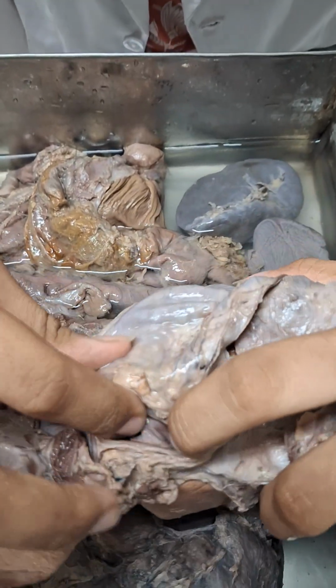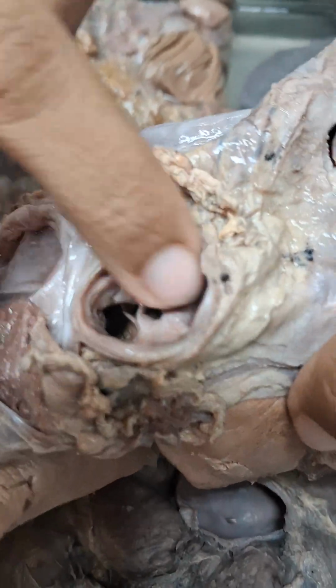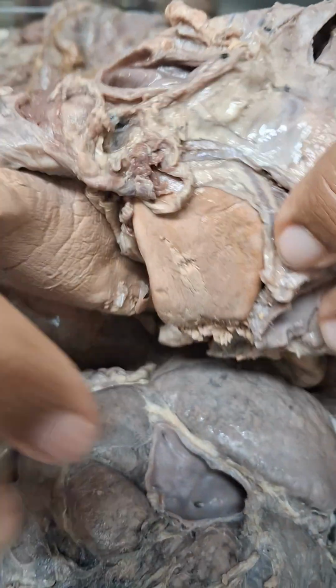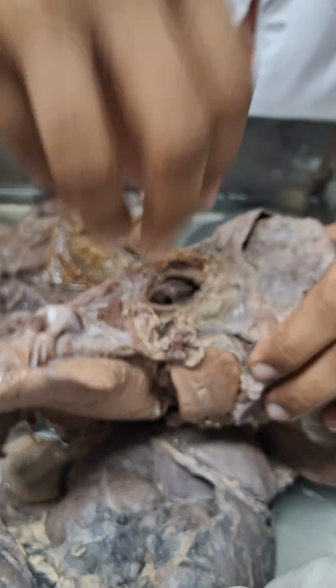Inside the IVC you see a bunch of hepatic veins going into the liver itself. This is the one that's going to drain all the deoxygenated blood from the liver directly into the inferior vena cava, which is running right here.